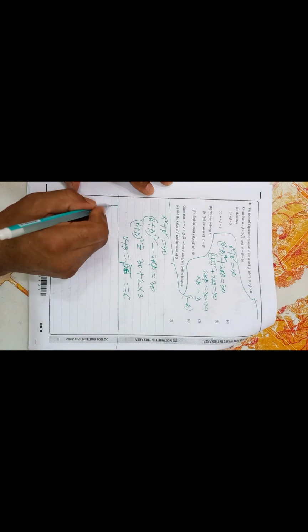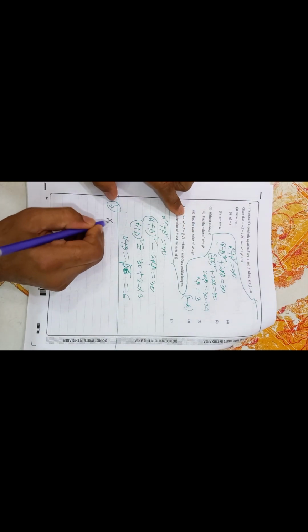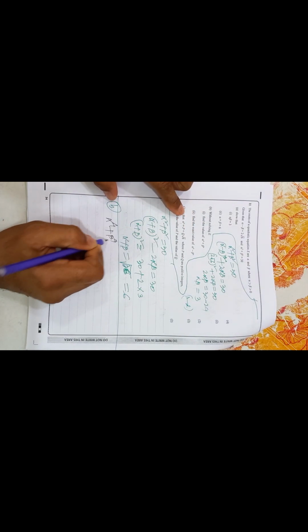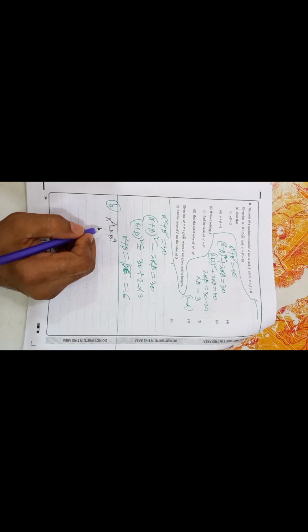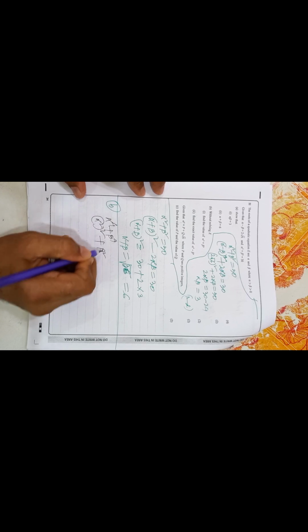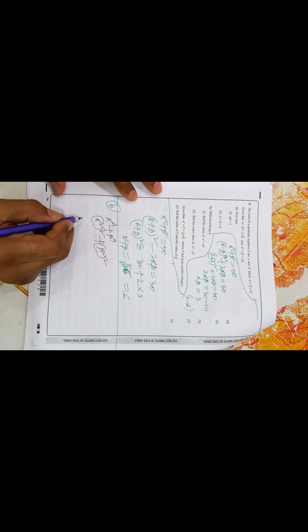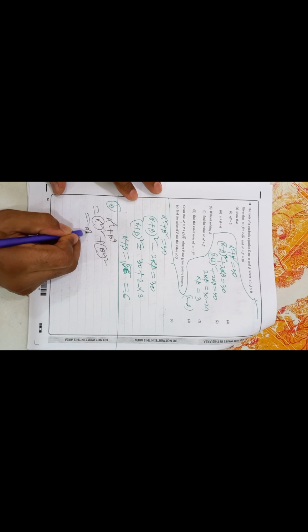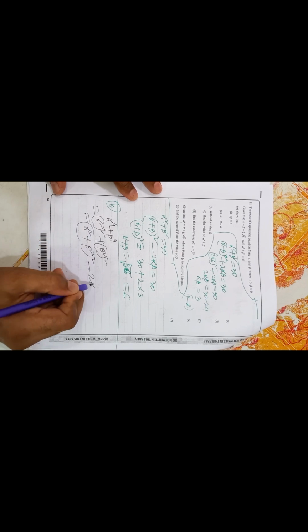Okay, now number b, without solving we find the value of alpha 4 plus beta 4. We can write it as a square plus b square, that is alpha square whole square plus beta square whole square. Then a square plus b square, you can write as a plus b whole square minus 2ab.